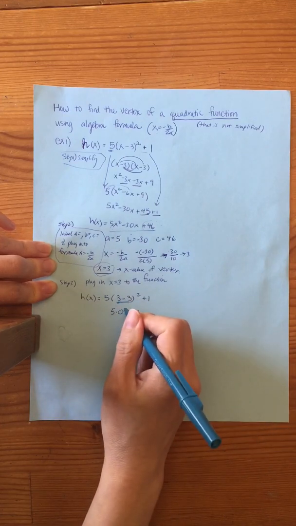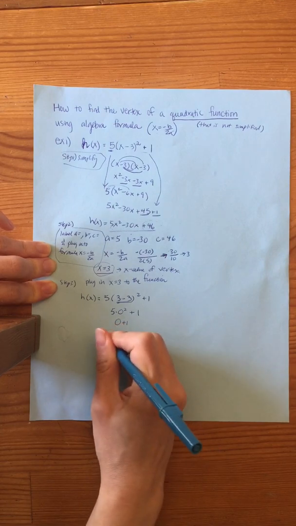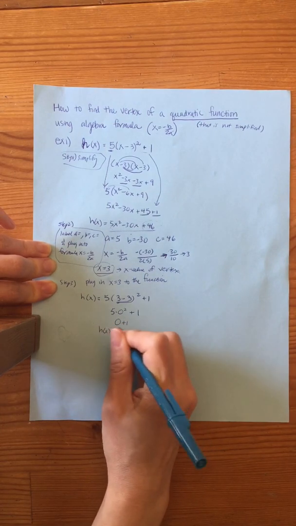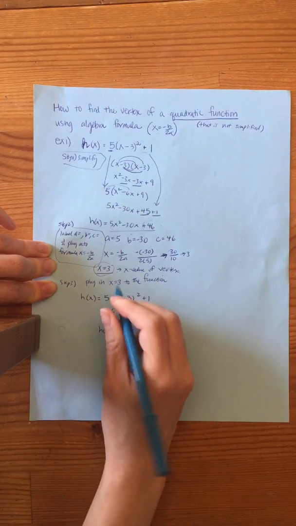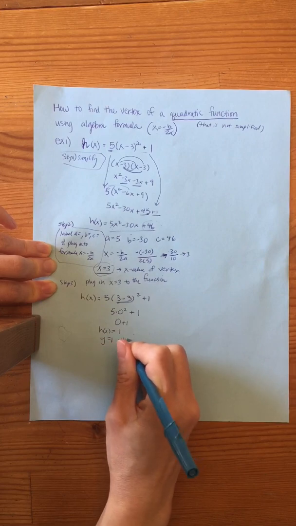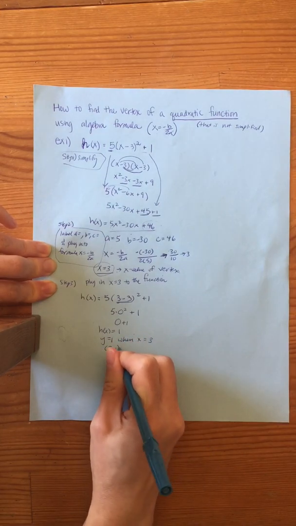3 minus 3 is 0. 0 squared is 0, times 5 is 0, plus 1 is 1. So that means that this whole function equals 1 when x equals 3. This is the same thing as saying y equals 1 when x equals 3. So that means that this is my vertex.